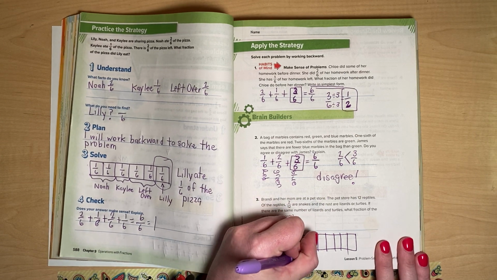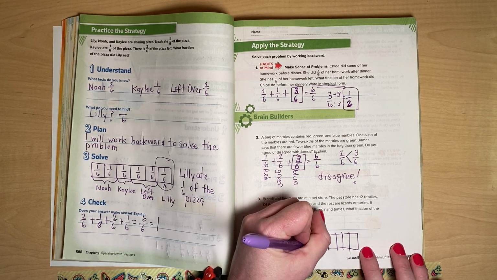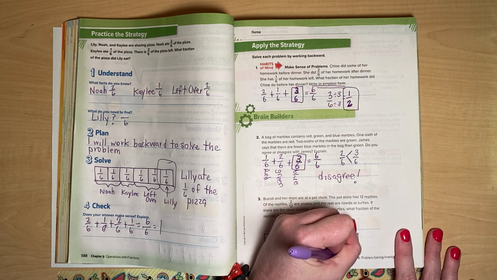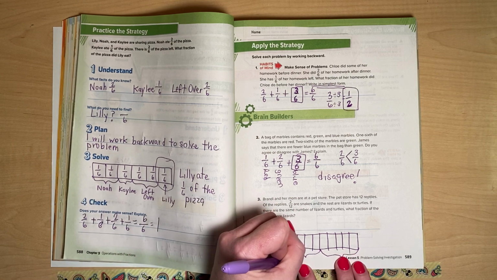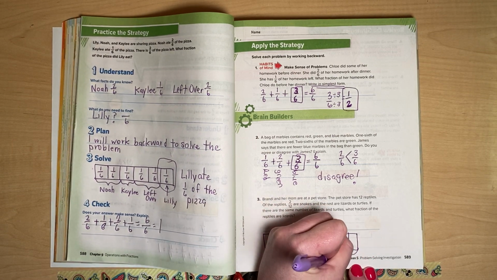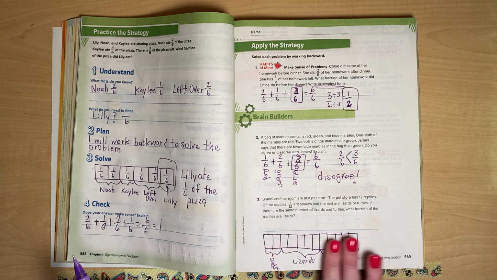And I should have 5 more left over. And that's right. So this is lizards. And this is turtles. Okay. So I have it all figured out here.